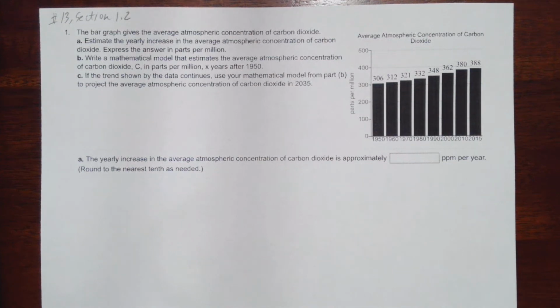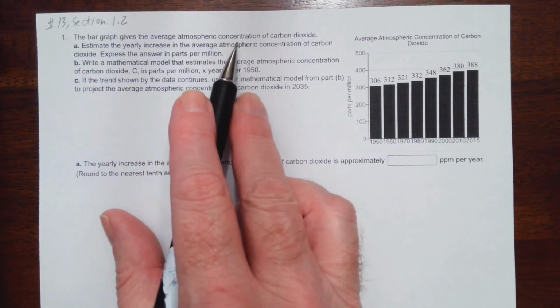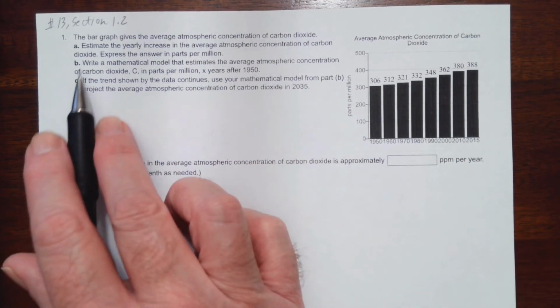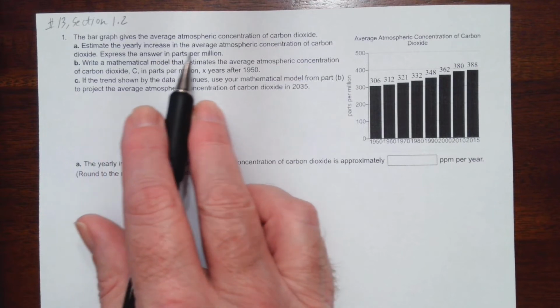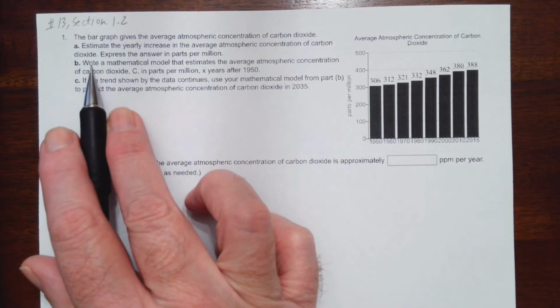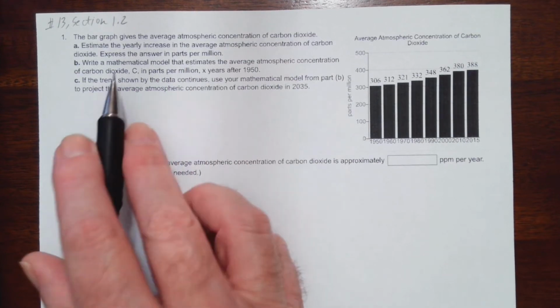Alright, in this video I'm going to solve this problem. It's from section 1.2. It's the 13th problem, and it says here the bar graph gives the average atmospheric concentration of carbon dioxide. Estimate the yearly increase in the average atmospheric concentration of carbon dioxide. Express the answer in parts per million.